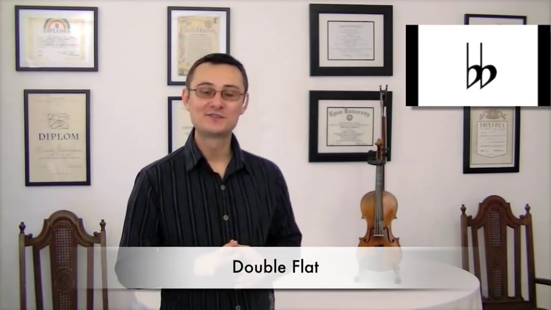In music, we will sometimes encounter double sharps to alter notes by one whole tone up, and double flats to alter notes by one whole tone down. To change the note back to natural, we can use the natural sign.